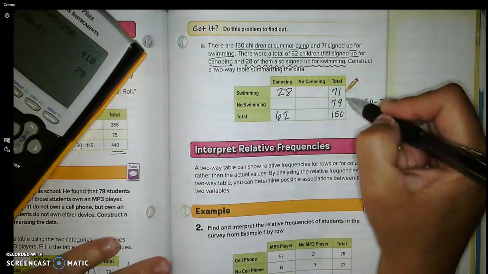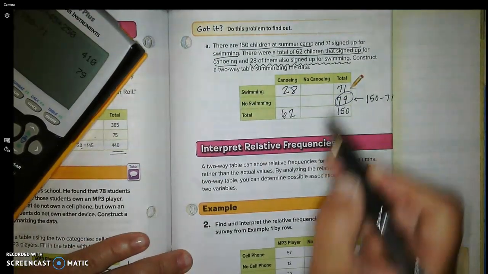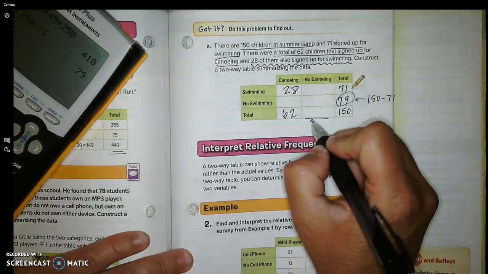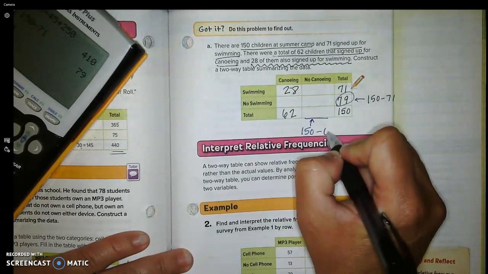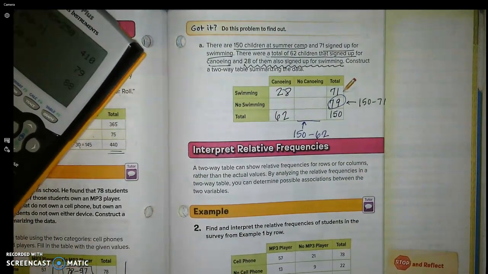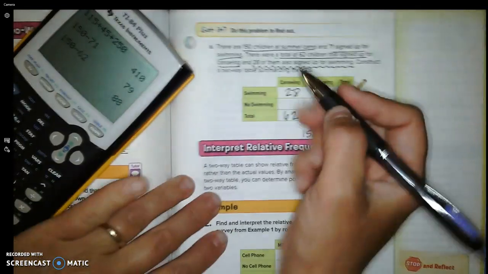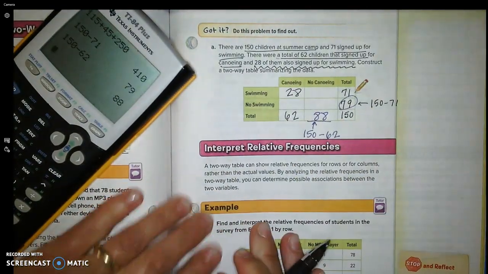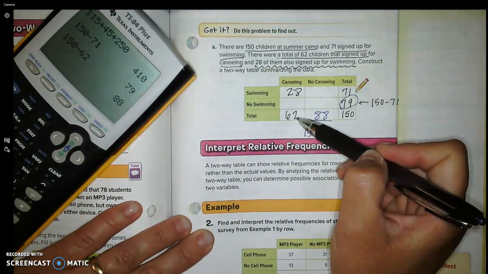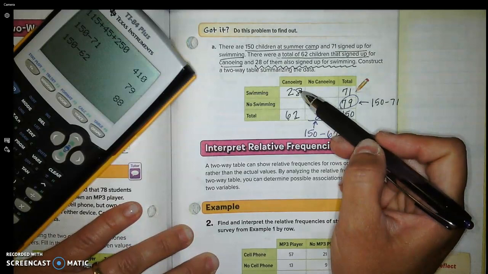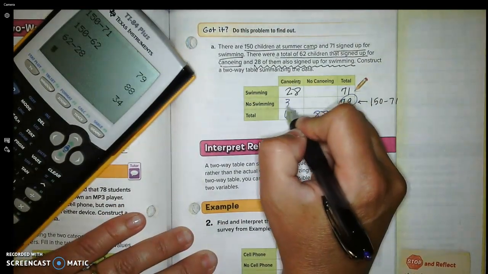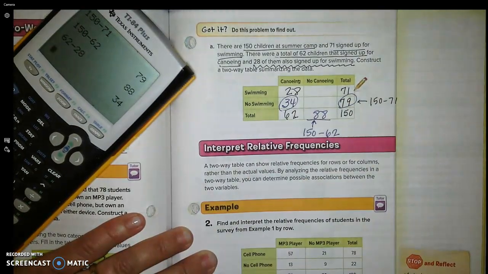So we got this number by subtracting. Let's get this number by subtracting. So we're going to do 150 minus 62 to get that number. And I'm just using my handy dandy calculator, and it looks like I got an 88. Okay. This number, we have 62 total signed up for canoeing. 28 of them are going to go swimming. So 62 minus 28 leaves me with 34 right here.